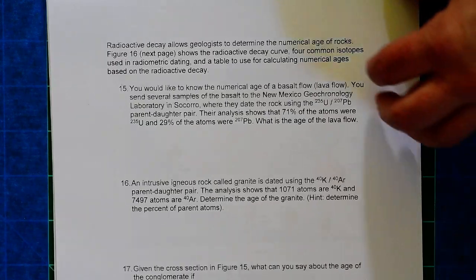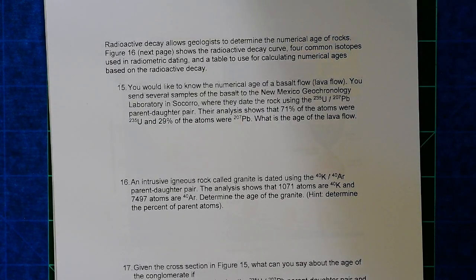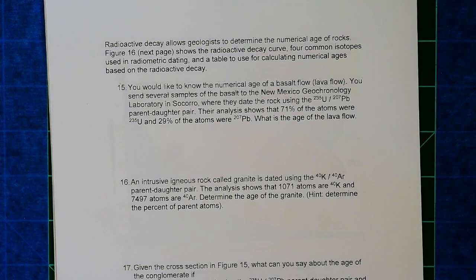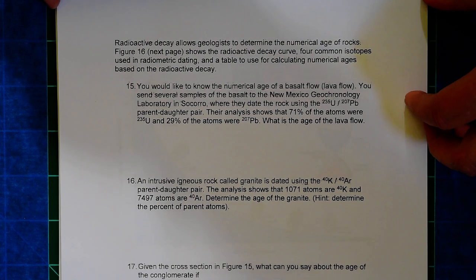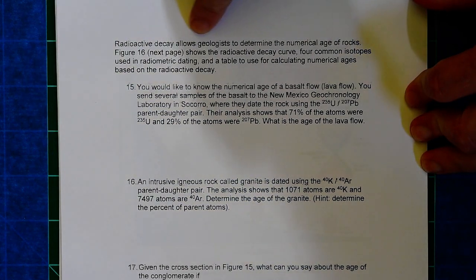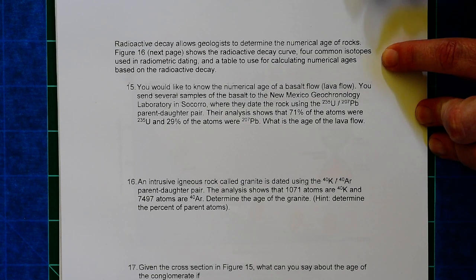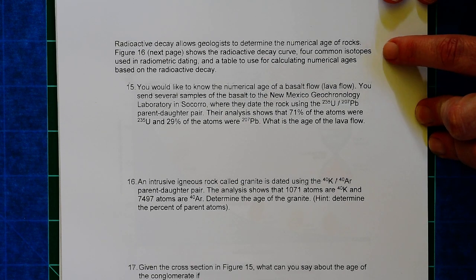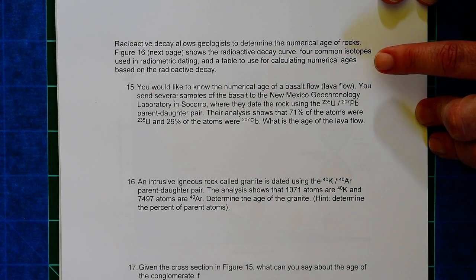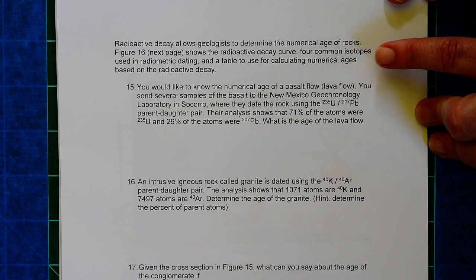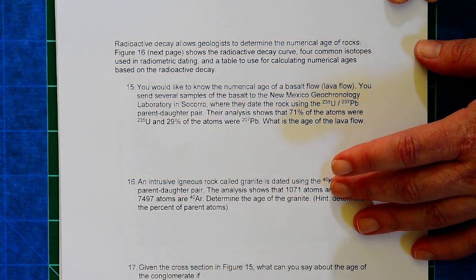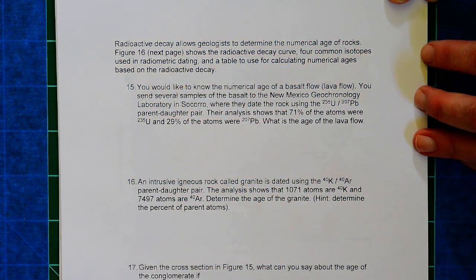All right, now last but not least, we come to the radioactive decay part, the part where you have to do math. And that, of course, is going to sound challenging, but it's actually not as bad as you might think it is. In any case, radioactive decay allows geologists to determine the numerical age for rocks. Figure 16 shows the radioactive decay curve, some common isotopes, and half-lives that are used to figure out this radioactive decay. So let's do number 15 together.